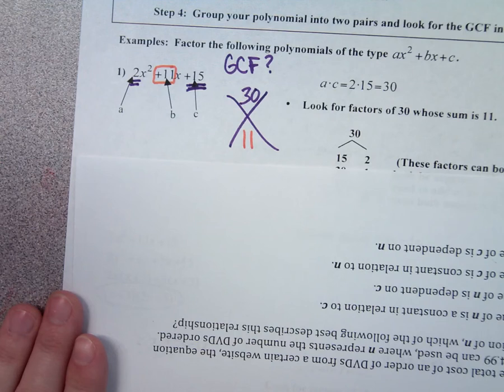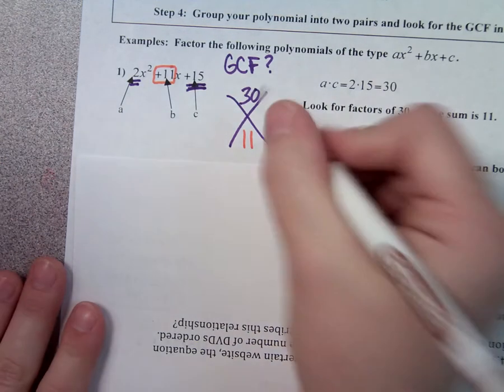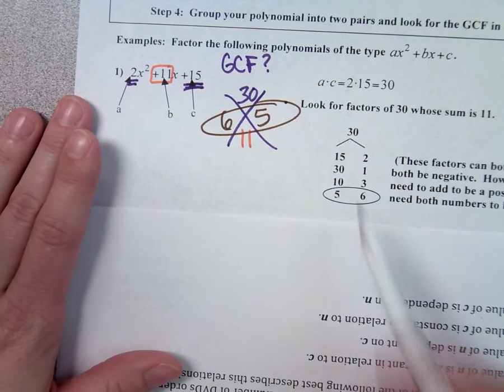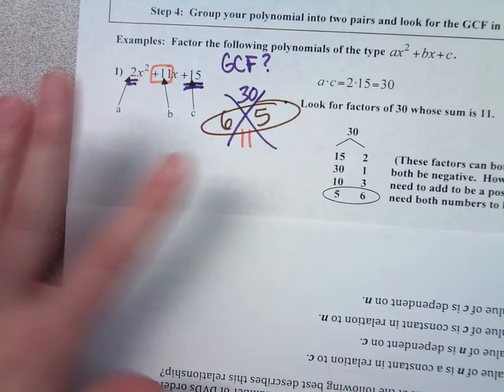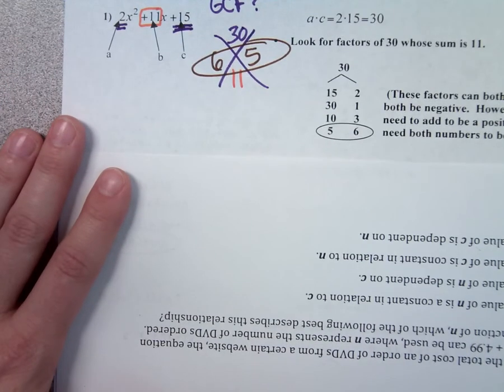And do you know what they are? What are 2 numbers that multiply to be 30 that add to be 11? 6 and 5. And you'll see that I actually did find them over here, 6 and 5. And it doesn't matter if you put 6 and 5 or 5 and 6. Okay, I'm just going to walk you through this.